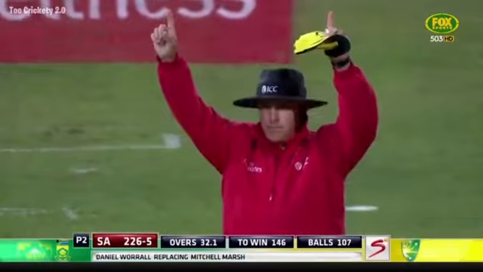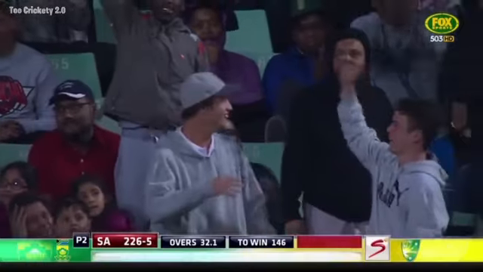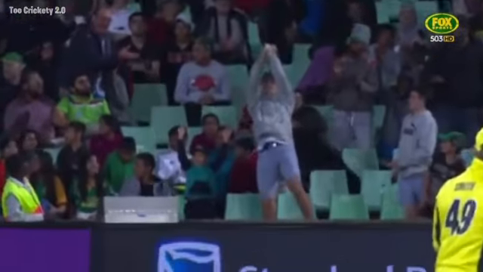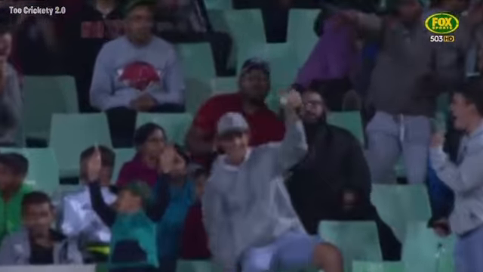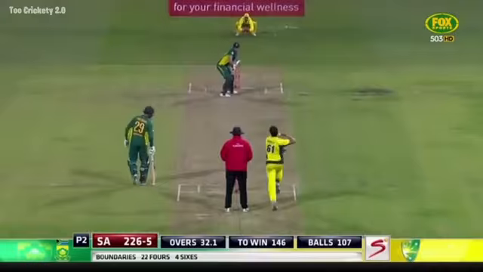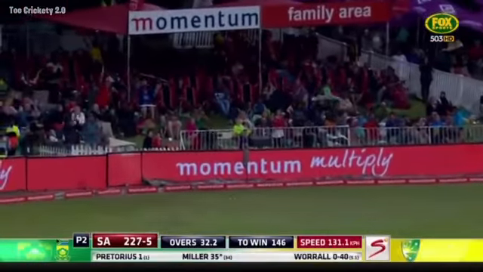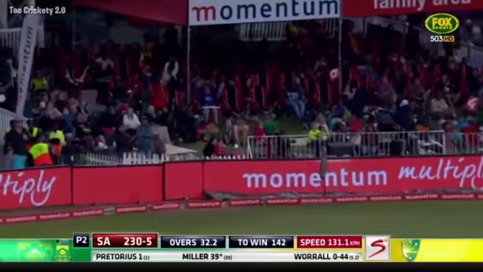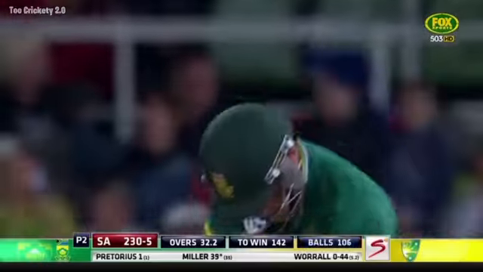Miller goes hard at him, first delivery, and absolutely medals it. Great crowd catch as well. And 6 to start. Worrell's probably thinking, how good is that catch? And that's helped on his way as well. So another great start from Worrell. 10 from 2. David Miller showing his intent.